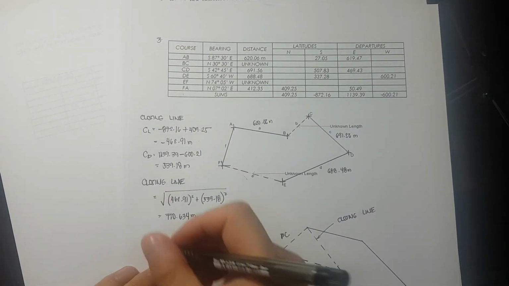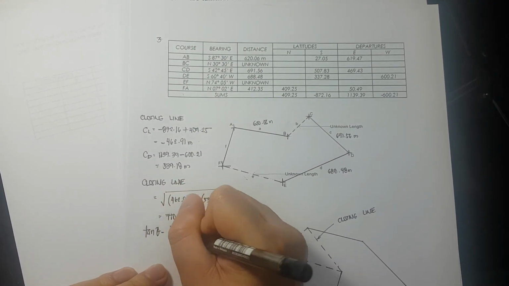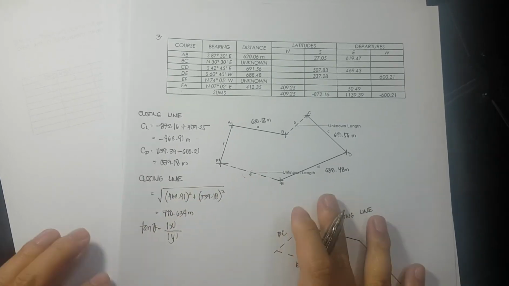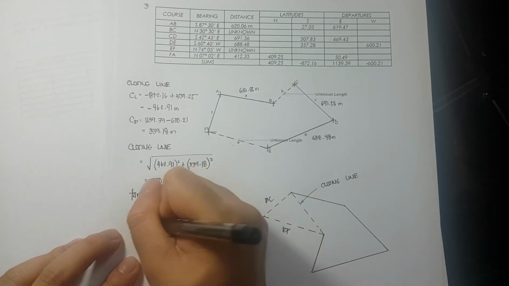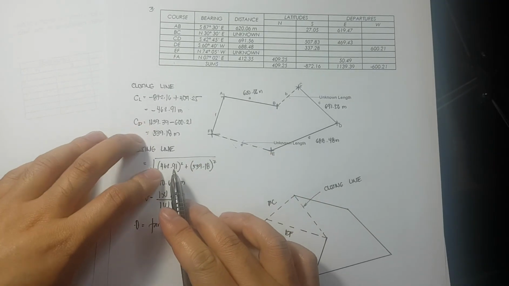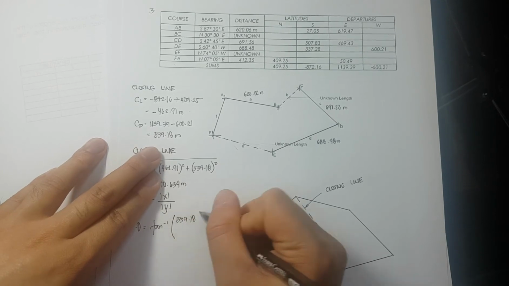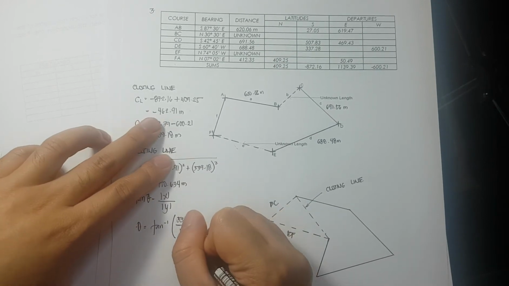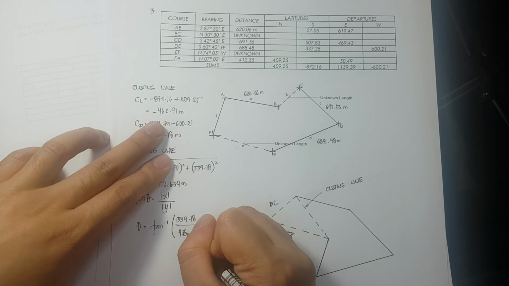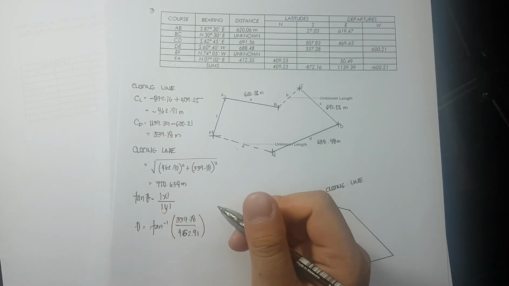So, for the bearing, tangent theta is equivalent to the absolute value of x divided by the absolute value of y. So, theta is equivalent to arc tangent of x, which is the departure, so 539.18 divided by 462.91 meters.